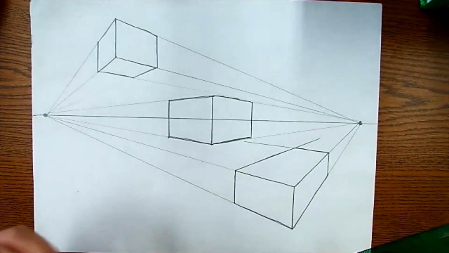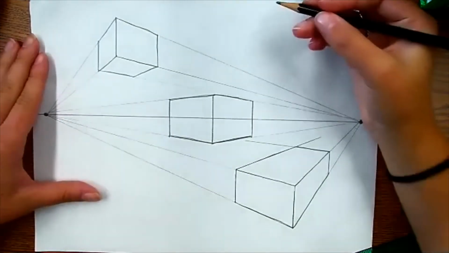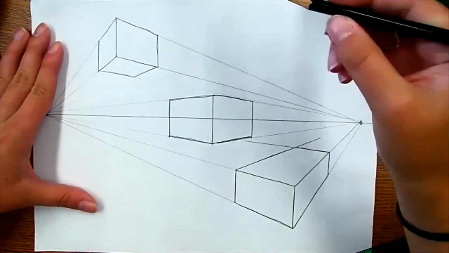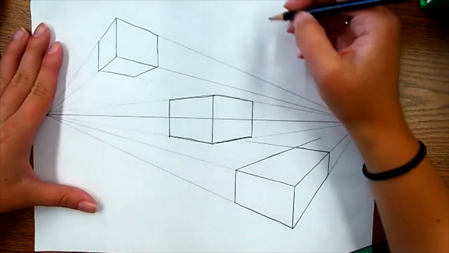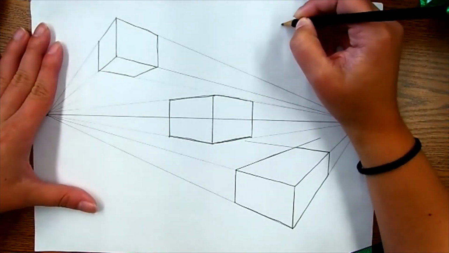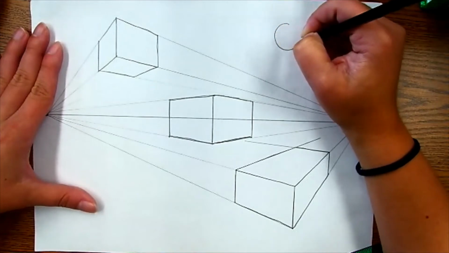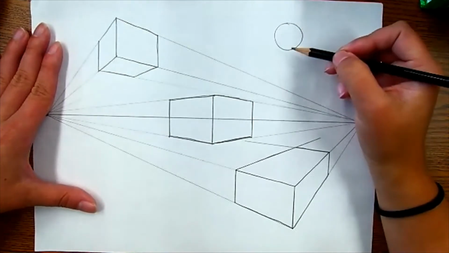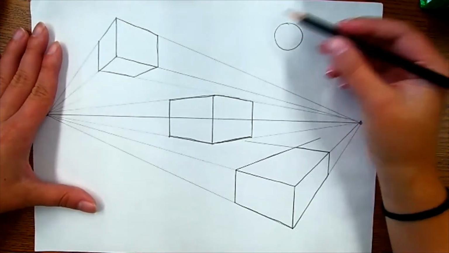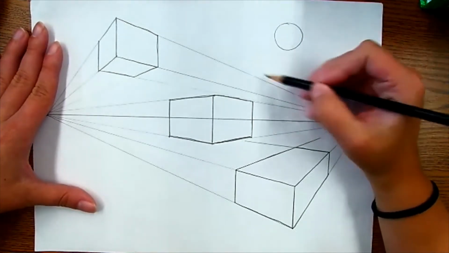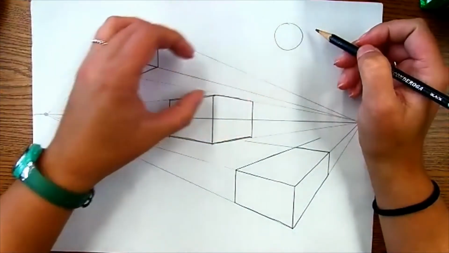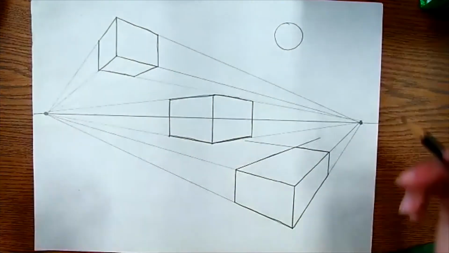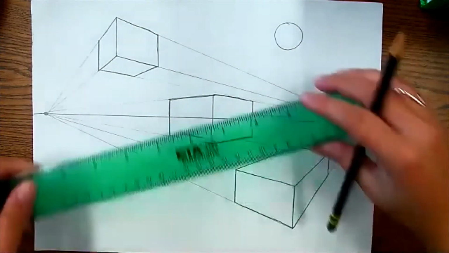But it still works. So what we're going to do is I'm going to do my cylinder up here. I'm going to draw a circle. And the circle can be whatever size you want. Just keep in mind that the size of the circle that you do draw will kind of determine how big your cylinder is going to be. So if you have a really big circle, you'll have a really wide cylinder. If you have a smaller circle, you have a really skinny cylinder. So that's up to you for what you want to do.